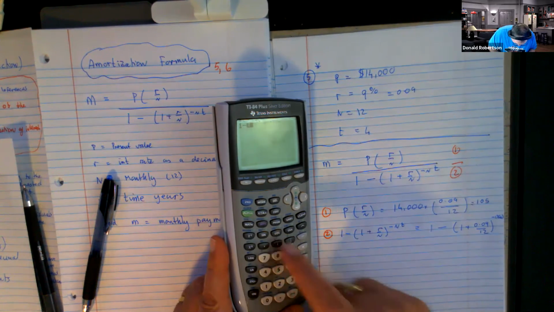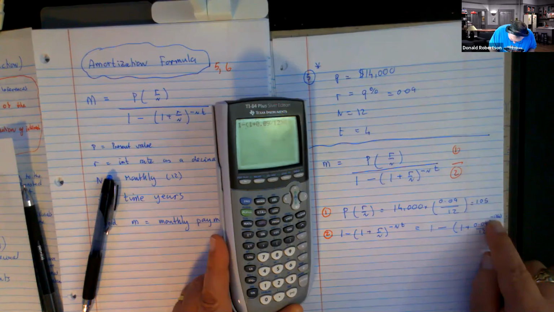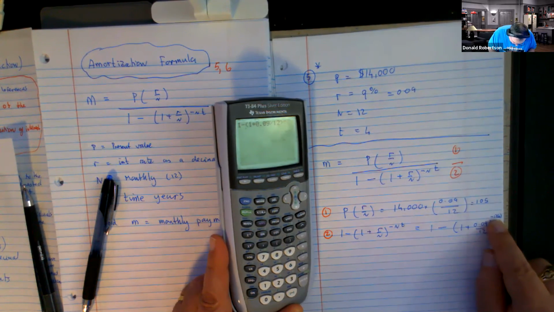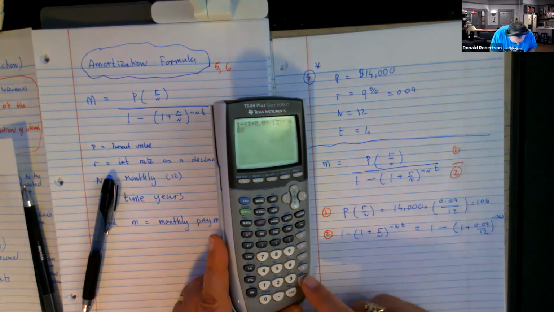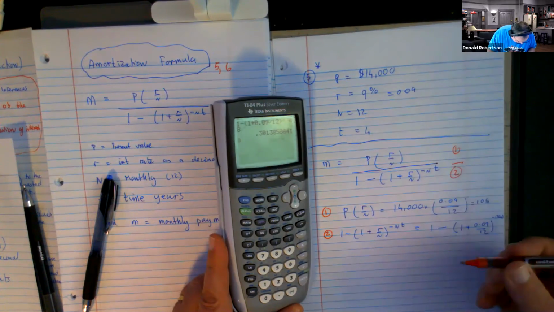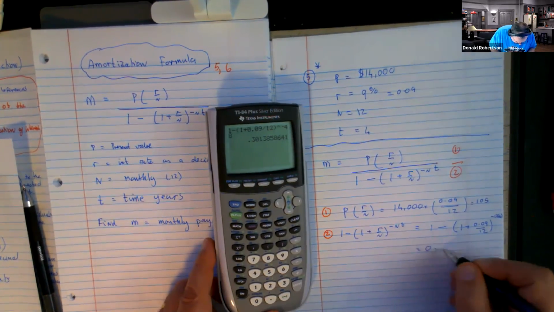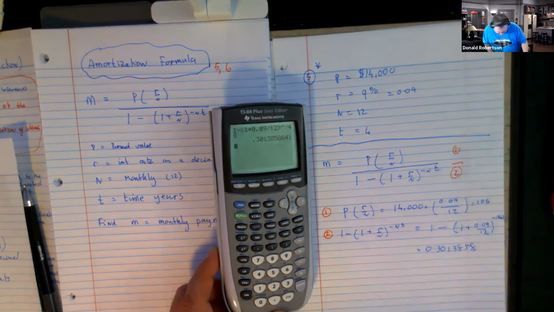Pretty much what you see is what you get. 1 plus 0.09 divided by 12, close the brackets, to the power of negative 12 times 4. I'll do that bit in my head. Negative 48. Enter. That guy ends up being 0.30138858 and some stuff.